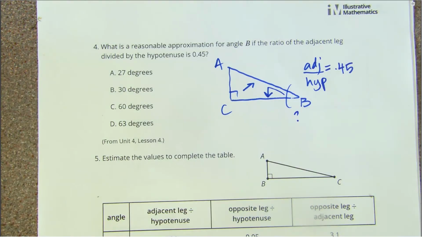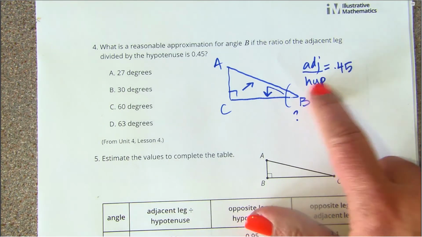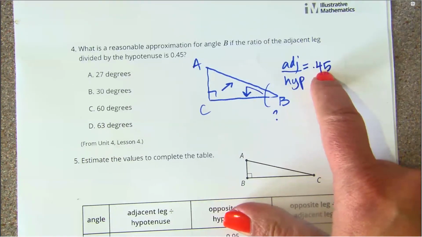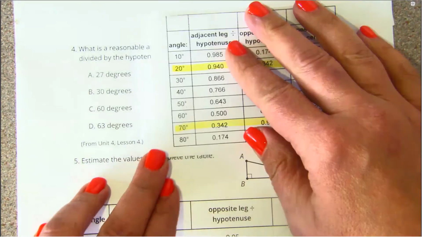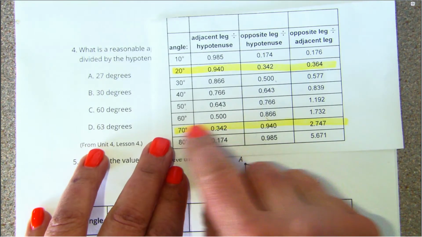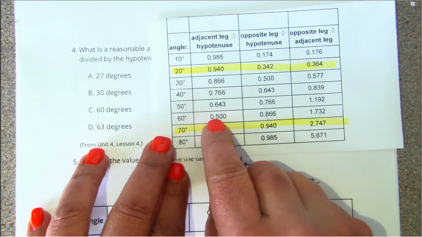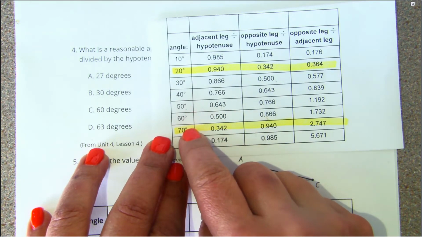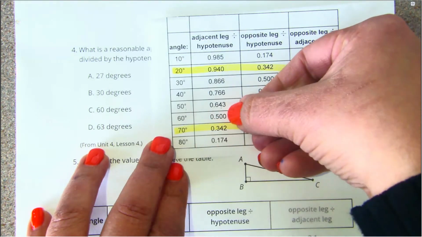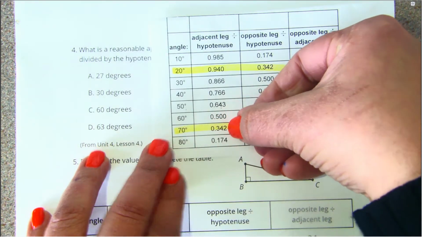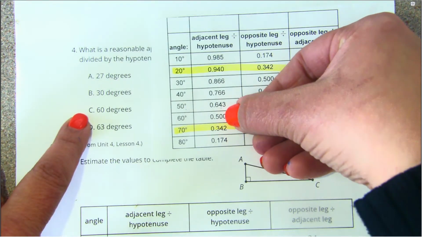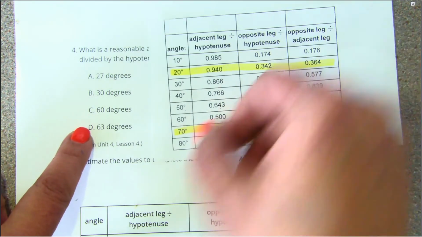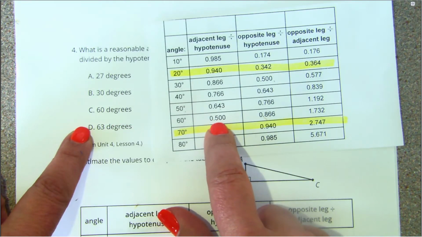I'm going to go look at my chart for the adjacent over the hypotenuse. I'm going to get as close as I can to 0.45, and I'm looking around here. Adjacent over hypotenuse of 0.45. Well, it's somewhere between 60 and 70. Starting at 60, it's 0.5, and then it gets a little bit lower and lower. So is it 27? No way. 30? No way. 60? No. A little bit past 60, does that make sense that it would get to 0.45? Yes.